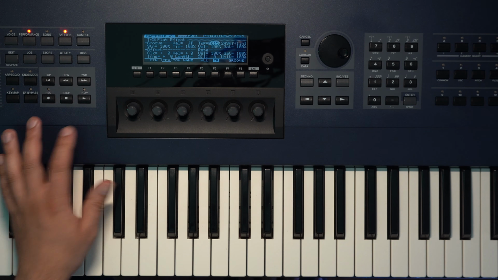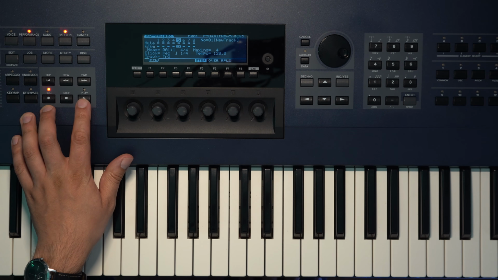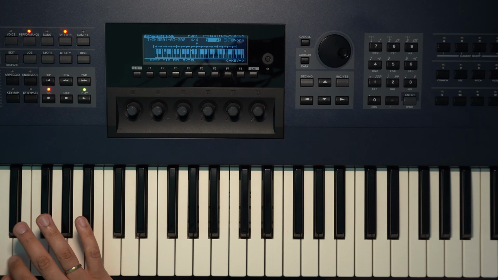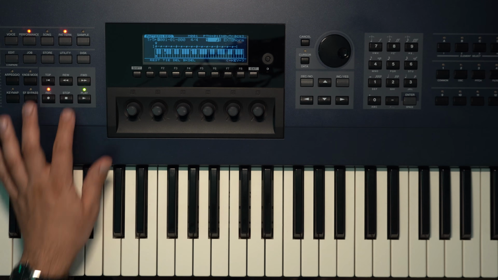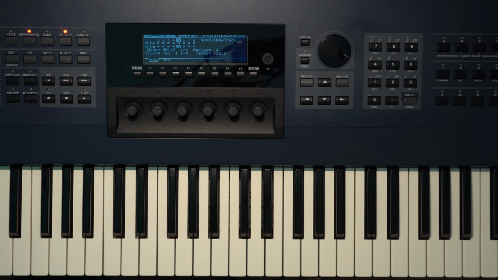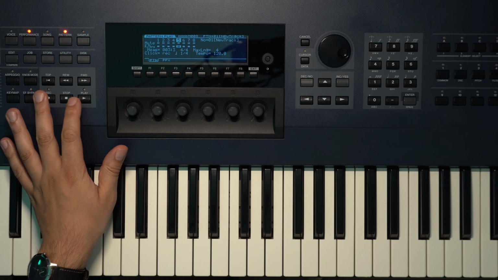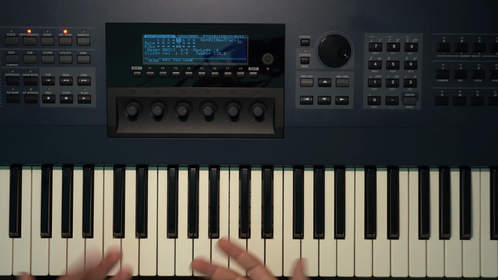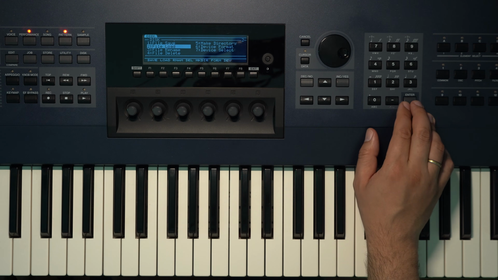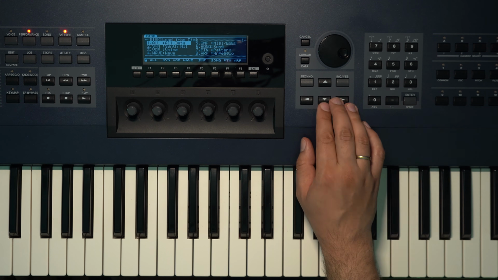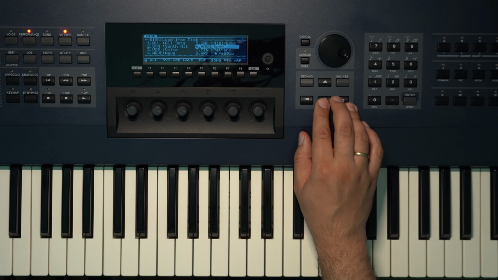Now let's add some bass and snare drums. Let's listen. Okay, I think you get the point. You can also record some controller movement on top of this, but for this video I'll just load some patterns I recorded previously.